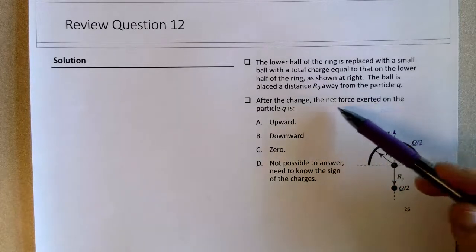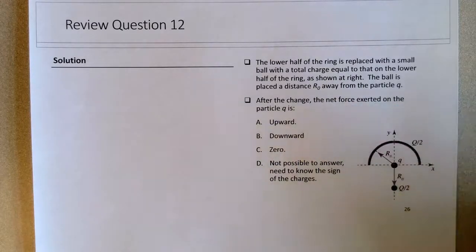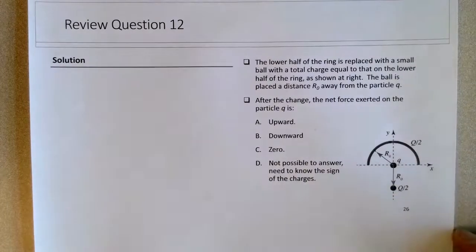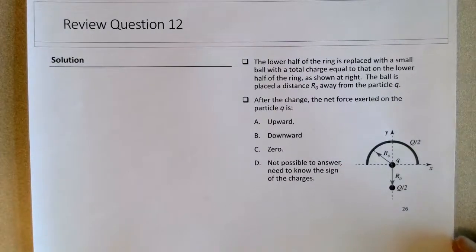After the change, the net force exerted on the particle is upward, downward, or 0. So let's work through this question.